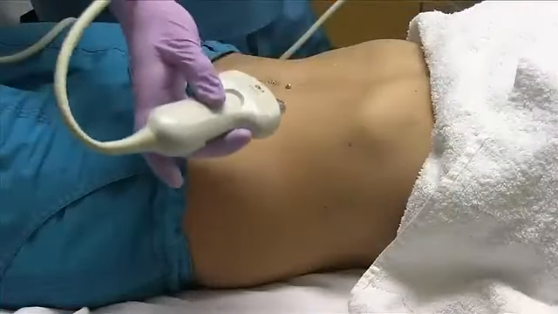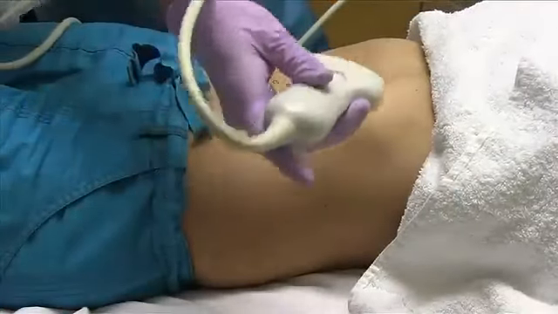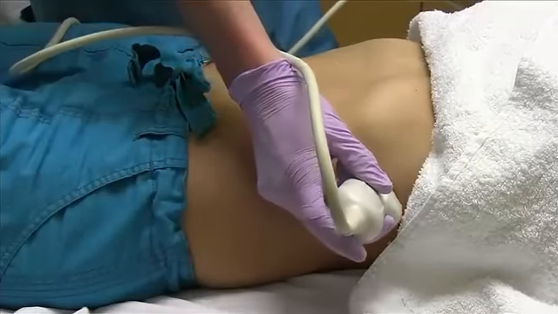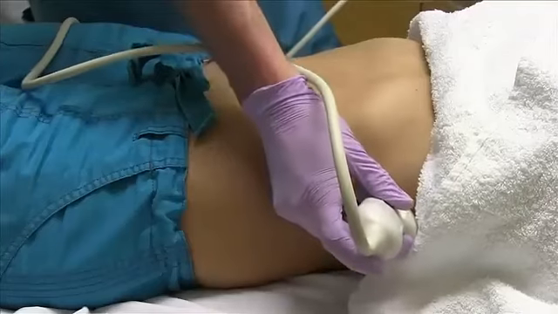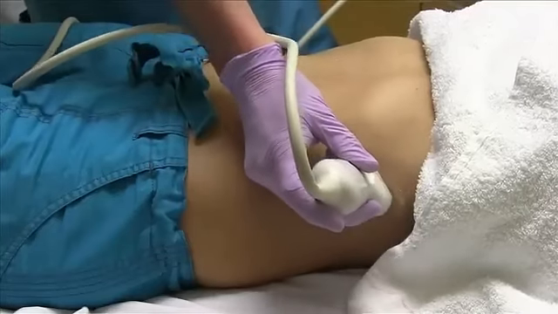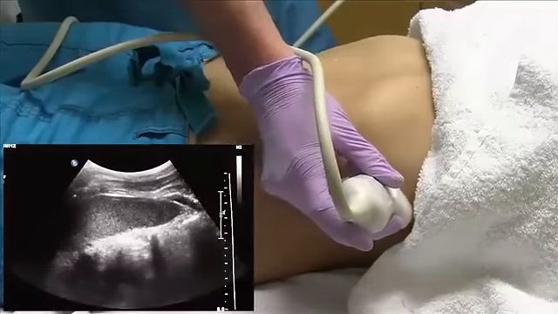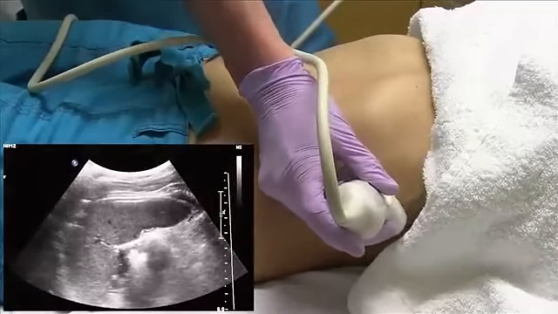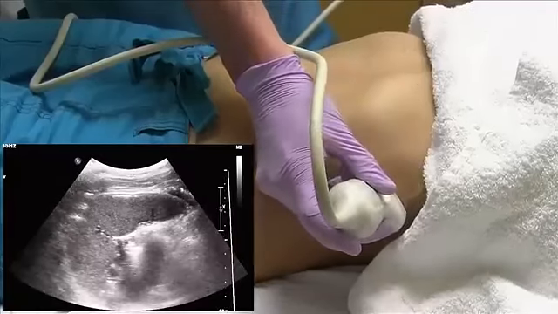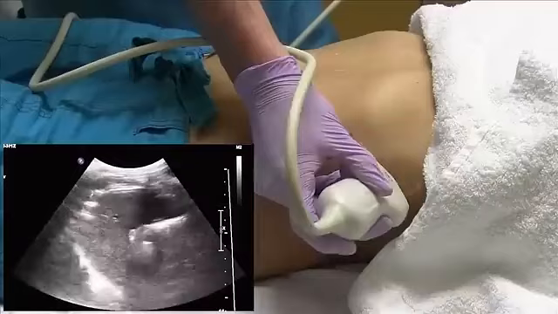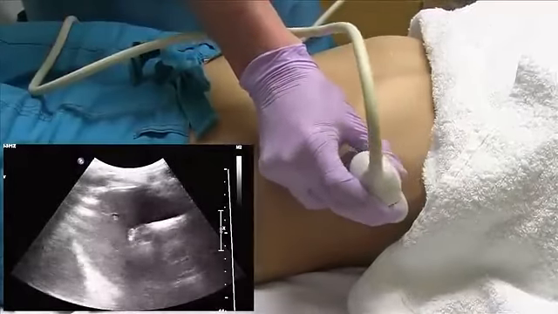So to image the spleen, you're going to come to the patient's left side, and again, you're going to want to make sure you're scanning right in this rib space here. So your probe is going to be slightly obliqued. And once you find that rib space, you'll feel the probe drop down into it. And from here, you just want to make sure you're sweeping through that entire rib space.